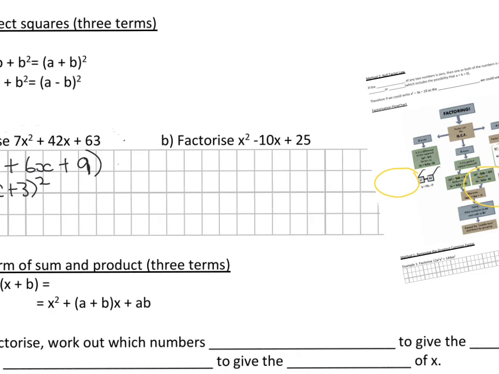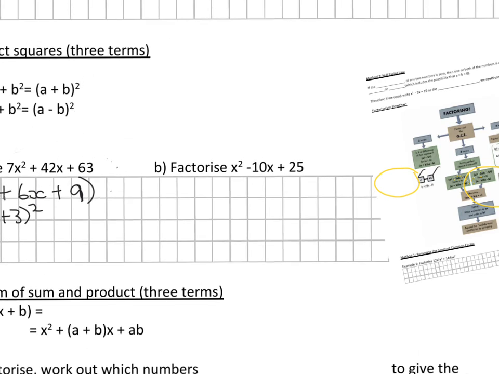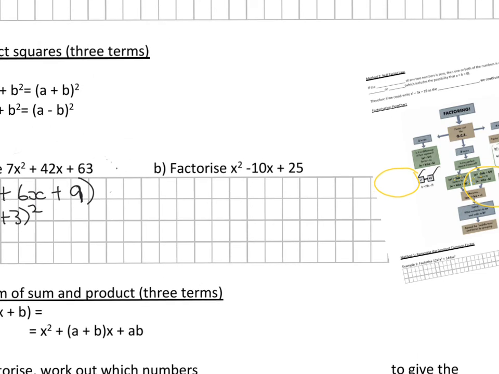So if we go over here, factorize x squared take 10x plus 25. Is there a common factor? No, there isn't. And that's a real giveaway for that, is the fact that we don't actually have a coefficient in front of the x squared. Now, is 25 something squared? Yes, 25 equals 5 squared. We know that. What does 25 also equal? 25 also equals negative 5 all squared, doesn't it?